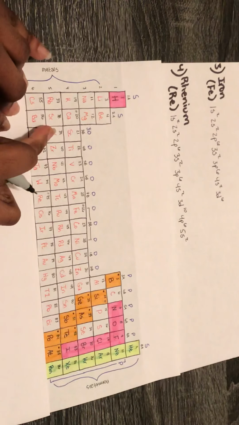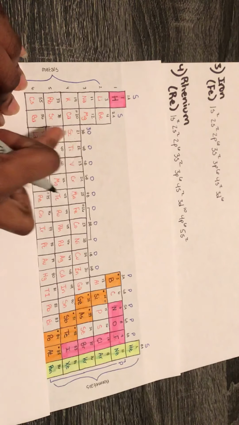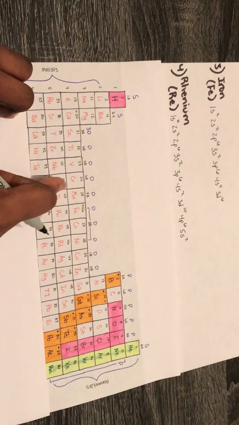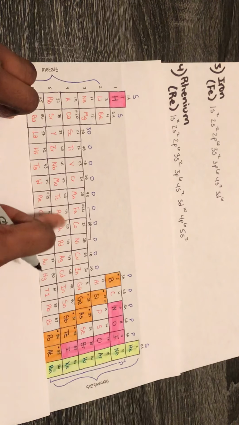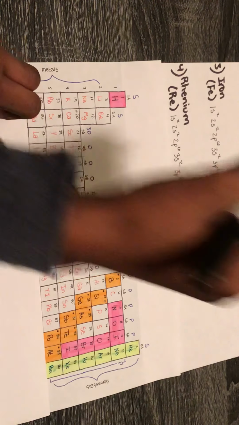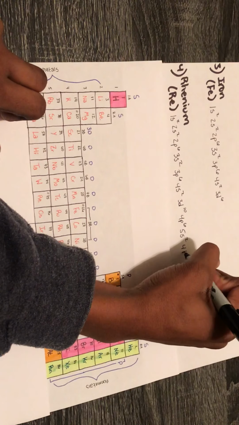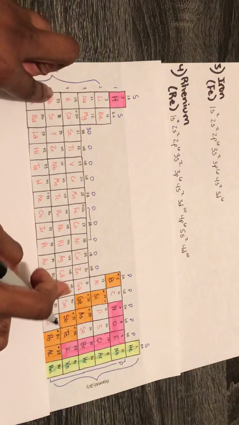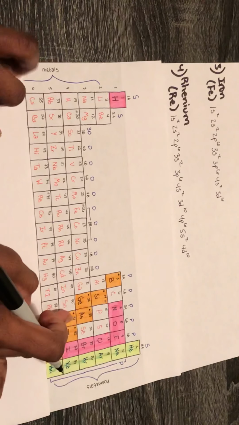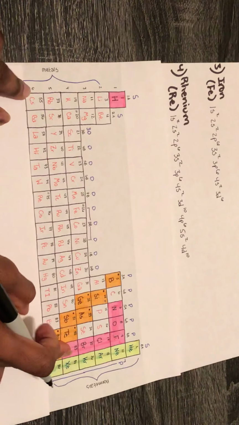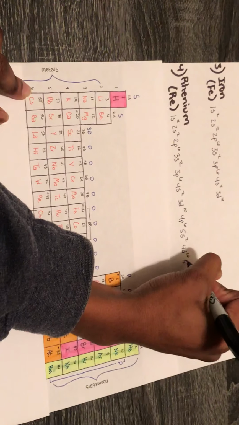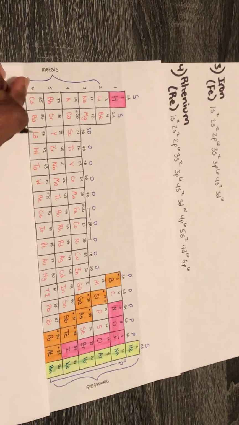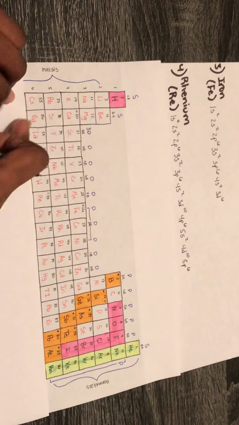Then again, the d's lag by 1. So these were 3d's, meaning these would be 4d's. So 4d1 through 4d10. And then you go back to the 5's: 5p1 through 5p6. Then you come down here to the 6's, 6s1, 6s2.